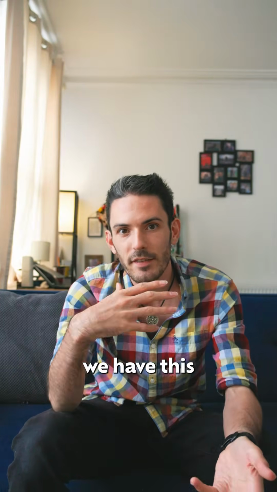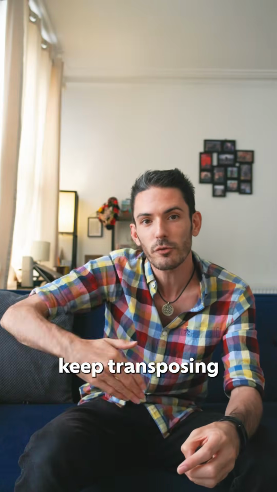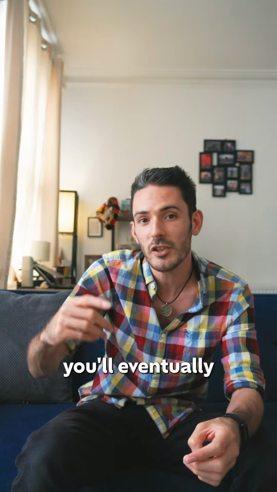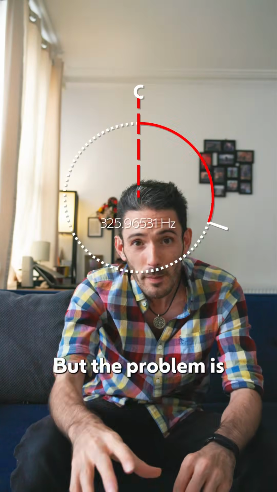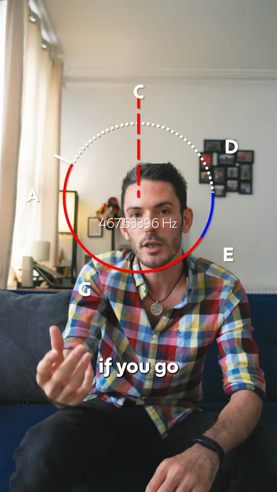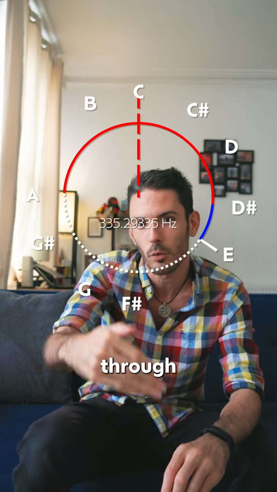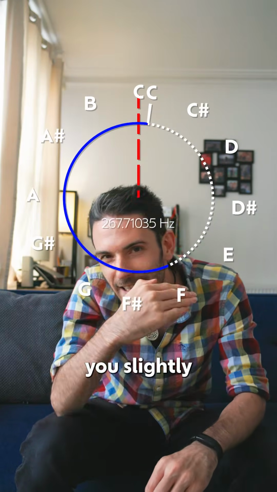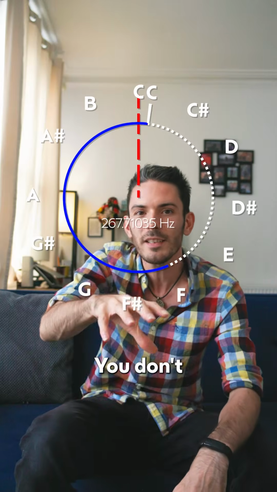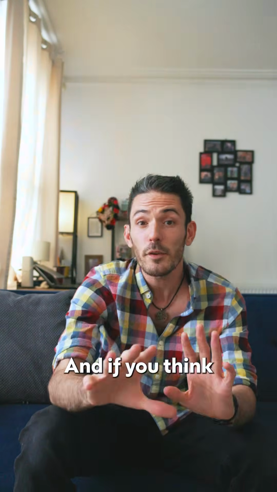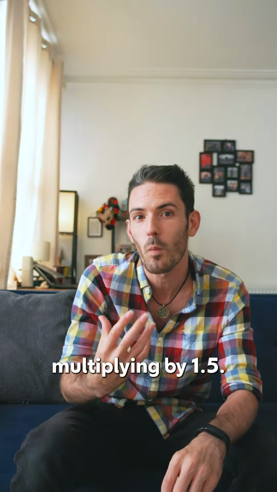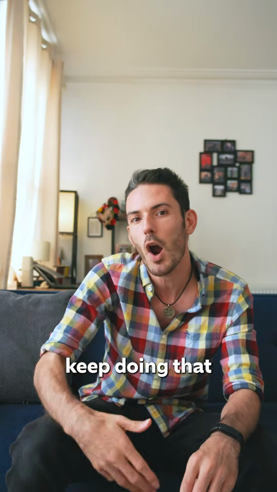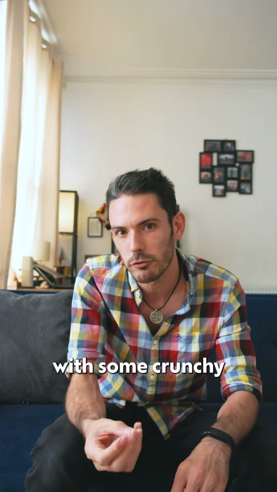Now in Western music, we have this concept of the circle of fifths, where if you keep transposing a fifth at a time, you eventually go around all 12 notes of the chromatic scale and end up back where you started. But the problem is, if you try that with this pure fifth, if you go around the scale with this 3 to 2 ratio through all 12 notes, you slightly overshoot where you started. You don't get a perfect number of octaves. But if you think about it, that makes mathematical sense. Because if you keep multiplying by 3 and dividing by 2, what you're doing is effectively multiplying by 1.5. And if you keep doing that over and over again, you're going to end up with some crunchy decimals.